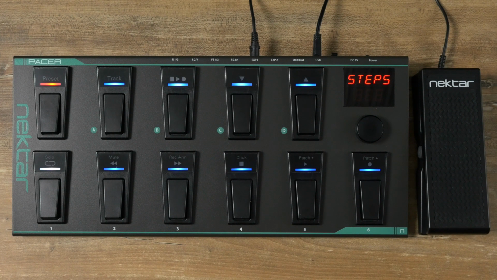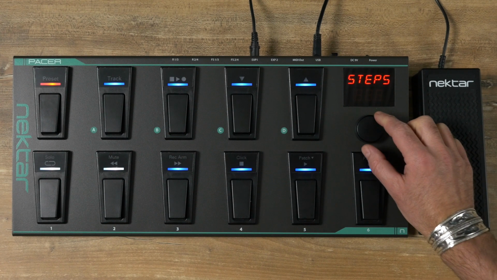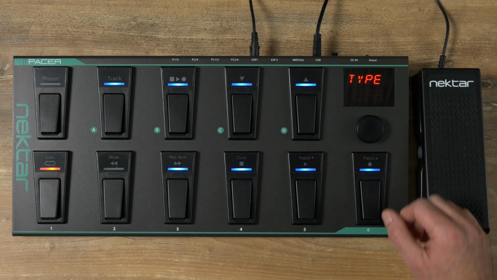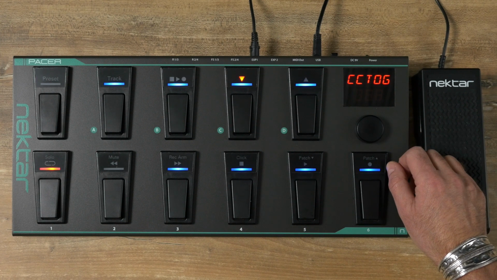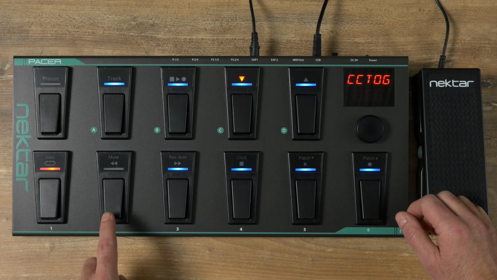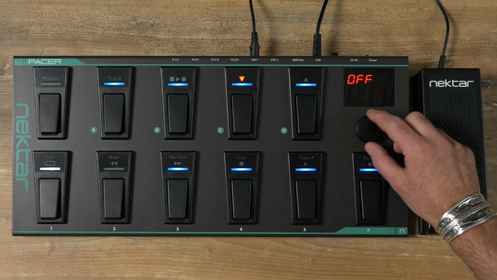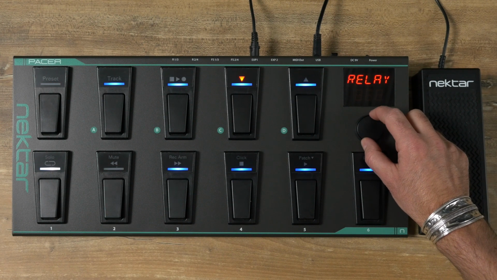Now press switch 2 and enter the values for the second switching command. Turn the data encoder until Type appears in the display. Now first press the data encoder and then switch 2. Next, turn until CC Talk is shown.